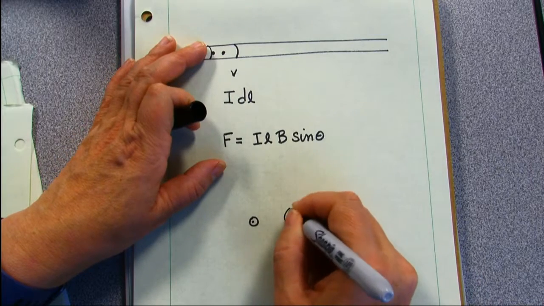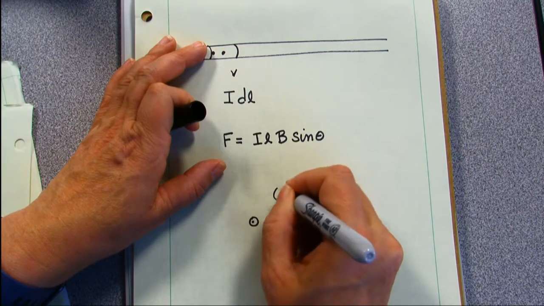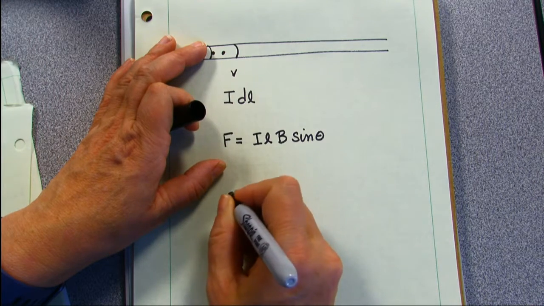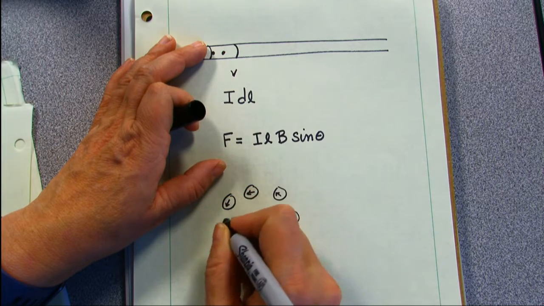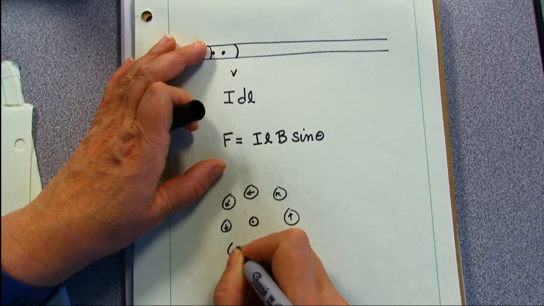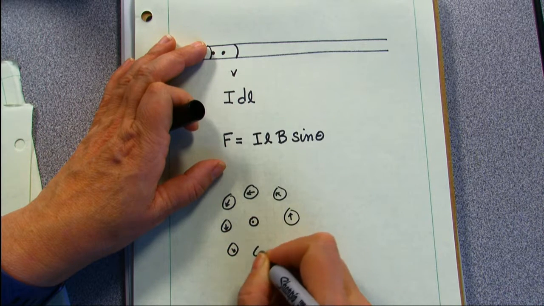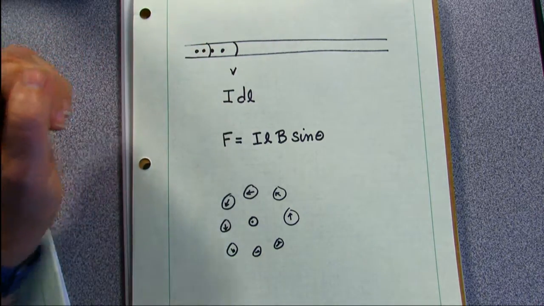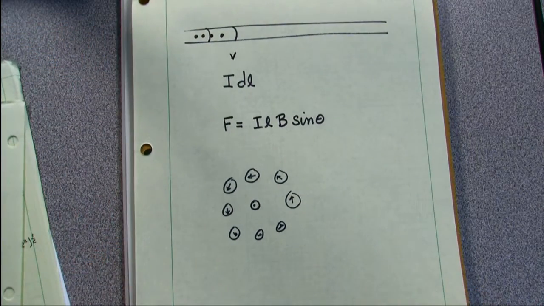If I put my little compasses around here, Ørsted actually showed that my compass needles are going to move, and I'm going to get things floating around the wire, and my right-hand rule is going to tell me how that works. So I can actually get there.